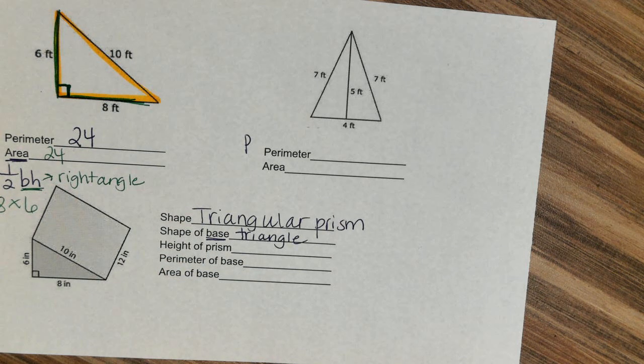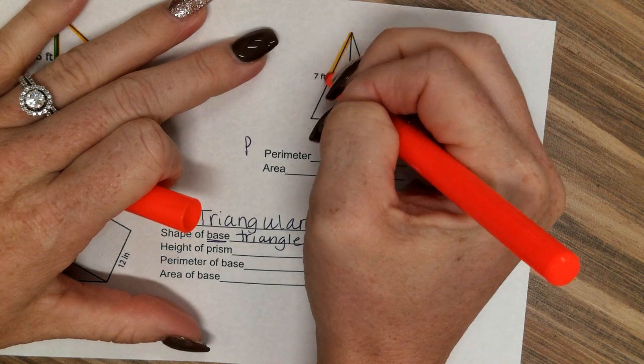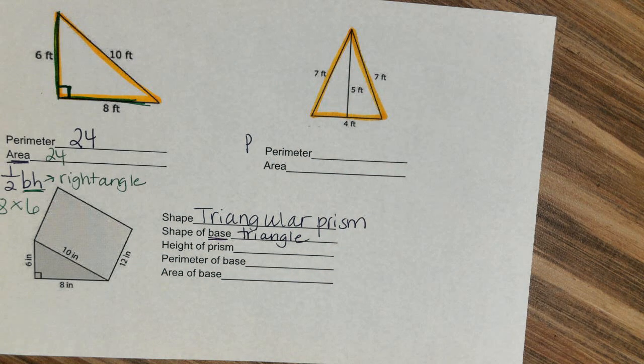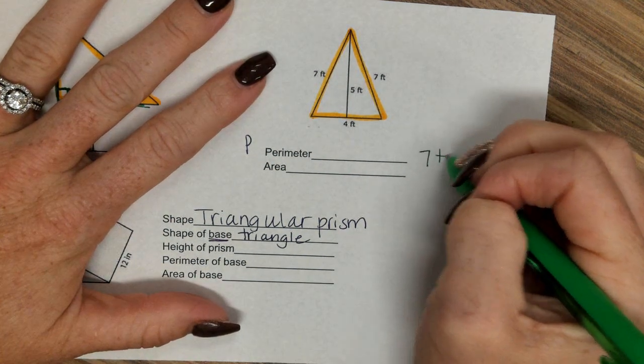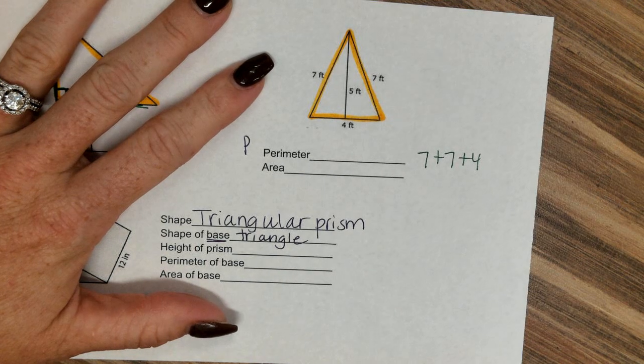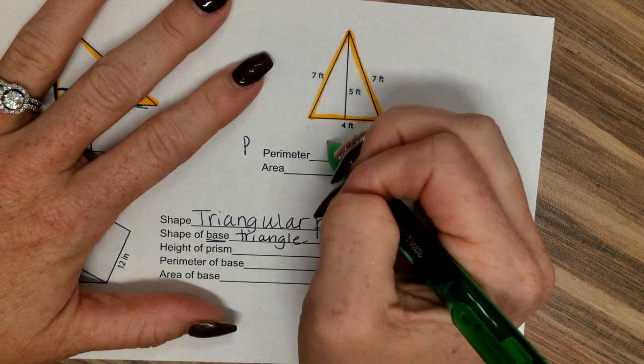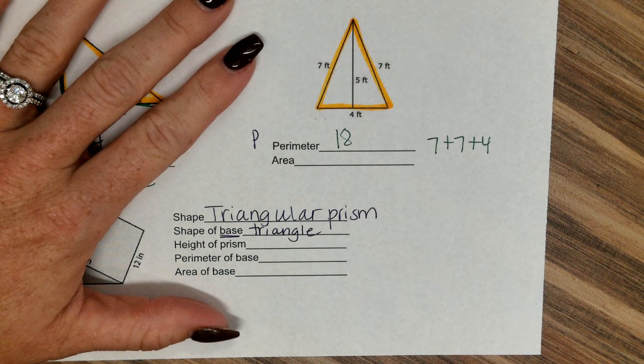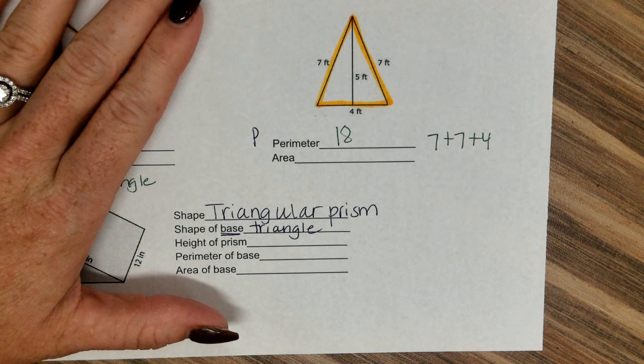Perimeter is like putting a fence around your yard. You wouldn't put a fence in the middle of your yard. So you would simply add 7 plus 7 plus 4, which I believe is 18, yes? So everybody good with perimeter, capital P?